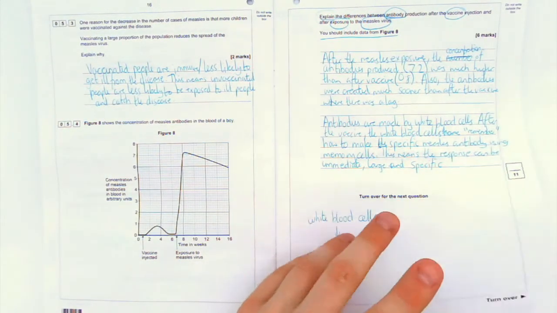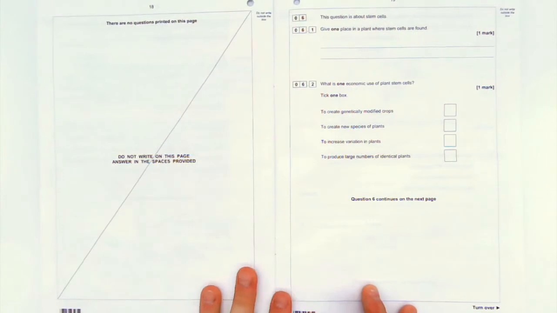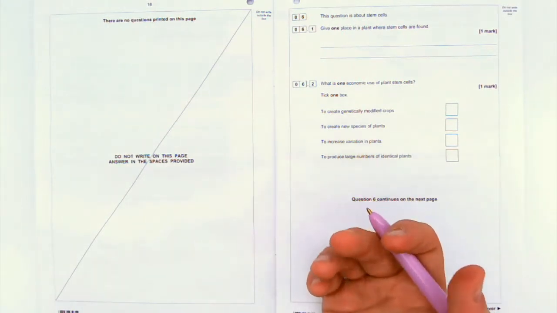Okay, question 6. Last question. This question is about stem cells. Give one place in a plant where stem cells are found. Okay. Now, if you just say stem, that's not enough. Okay, you need to say memory stem. Not memory stem. I'm thinking of the last question. Meristem. That's one place where stem cells are found.